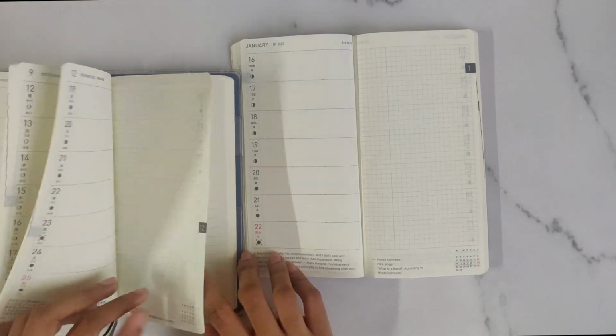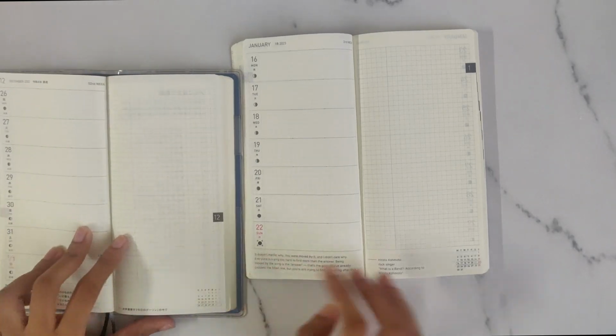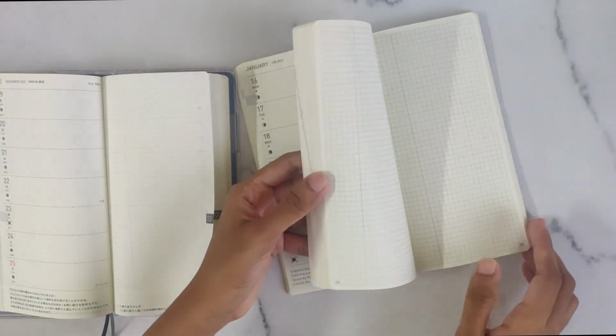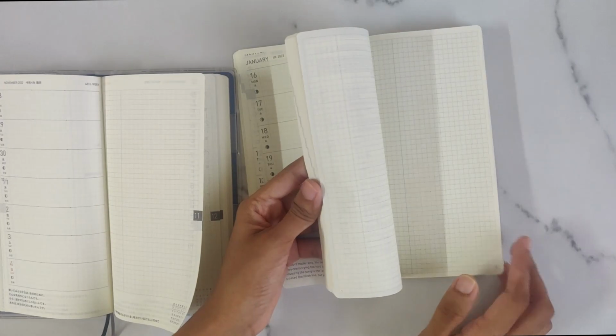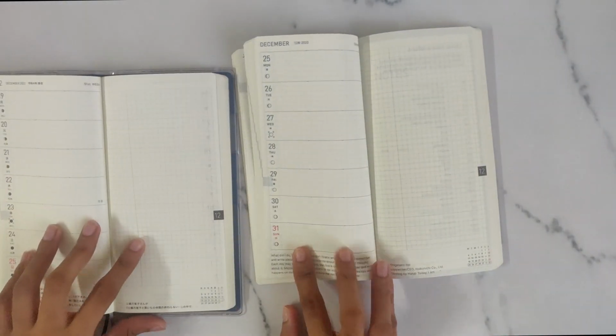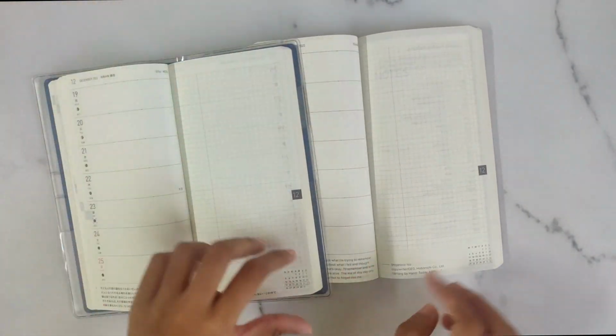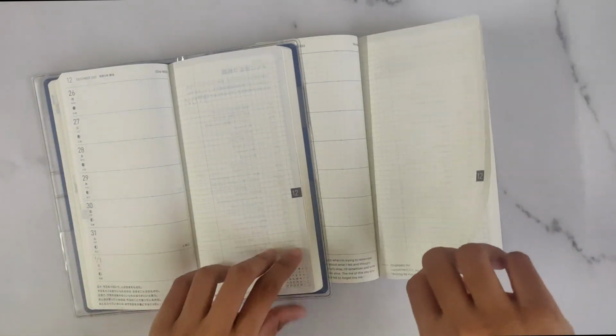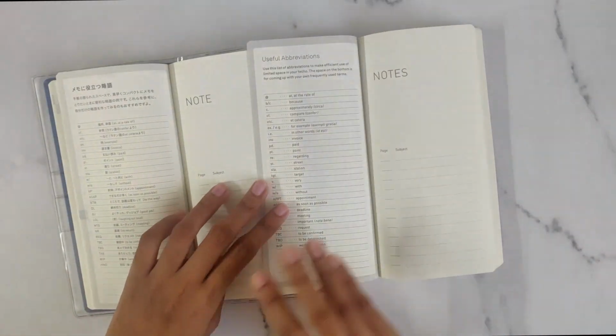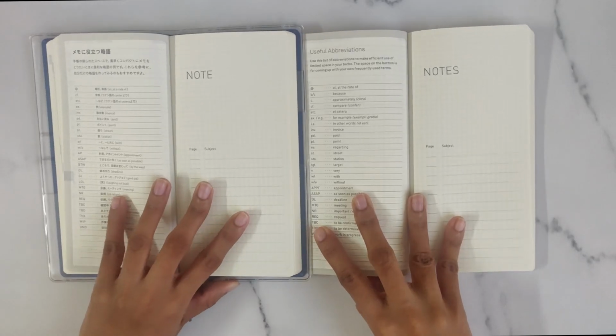Now let's go to the memo pages that are there. Memo pages, as you know, usually begin with a small intro page first. Let me open to that. Okay. So here we are.